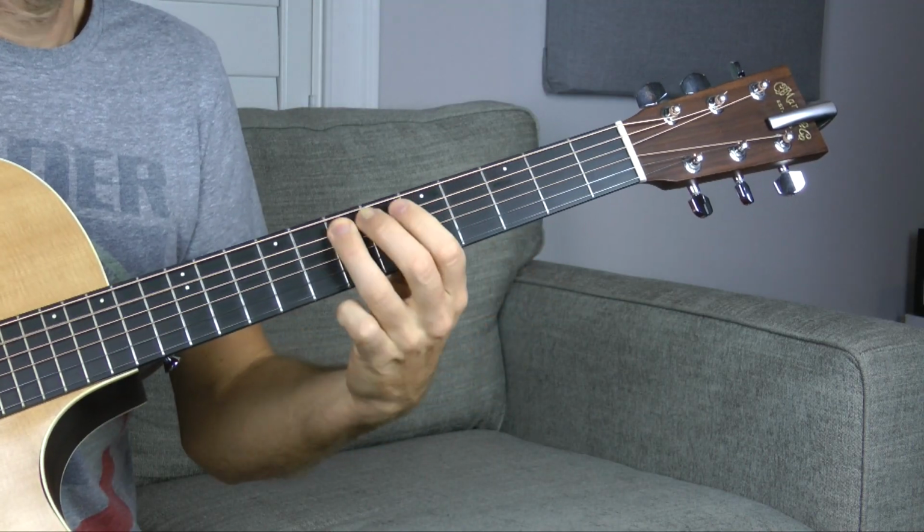Now, that's not to say that there's not a lot of value in learning all of the static positions, because eventually you can do the same thing. But I think this is a good way to get into cruising through it. So basically, we're starting with the open A string. We're going 3, 5, 7.